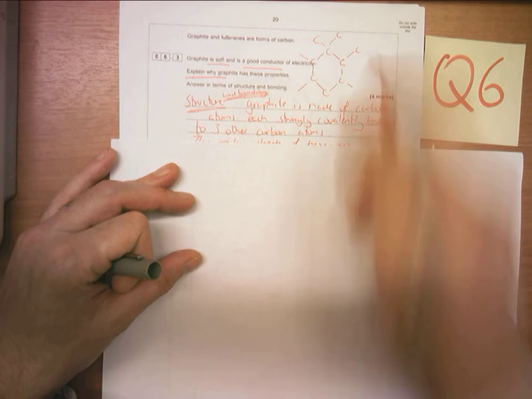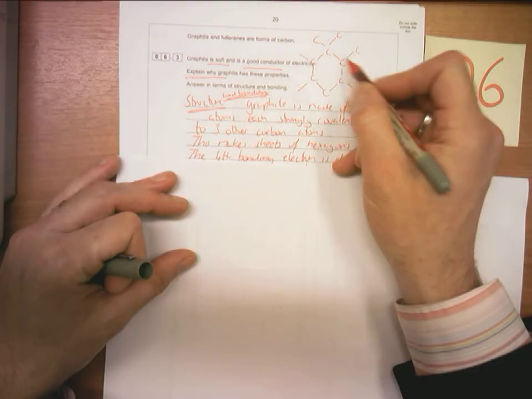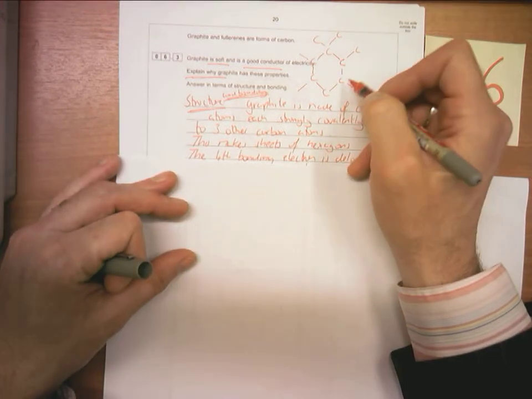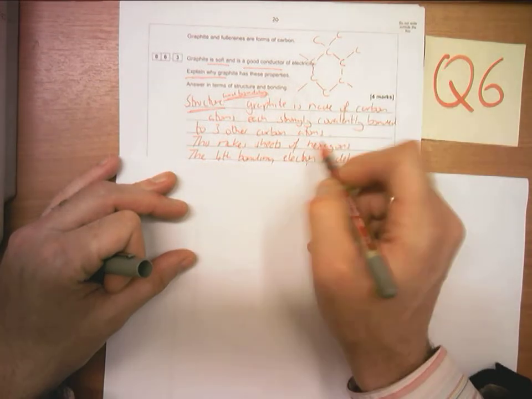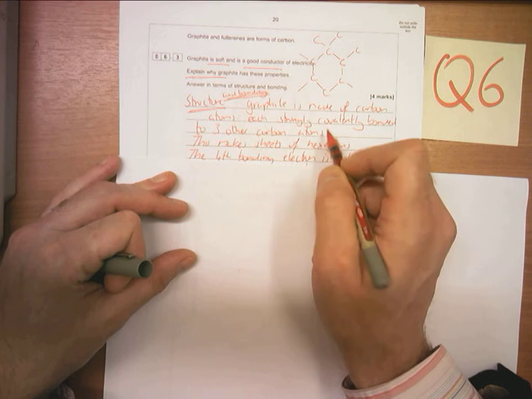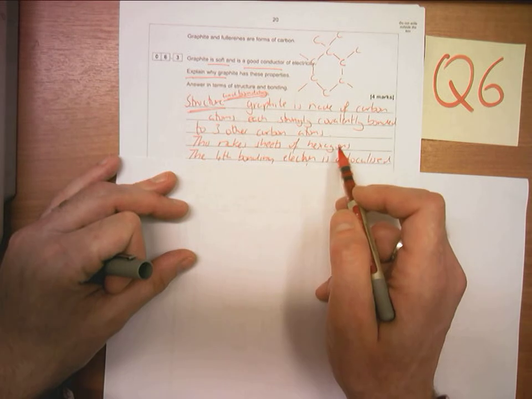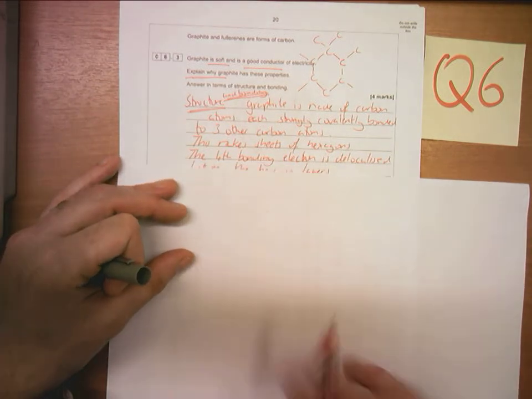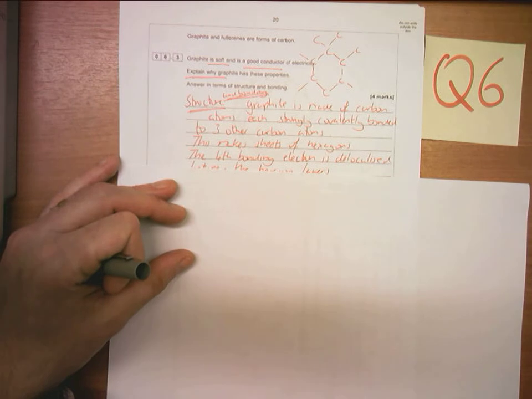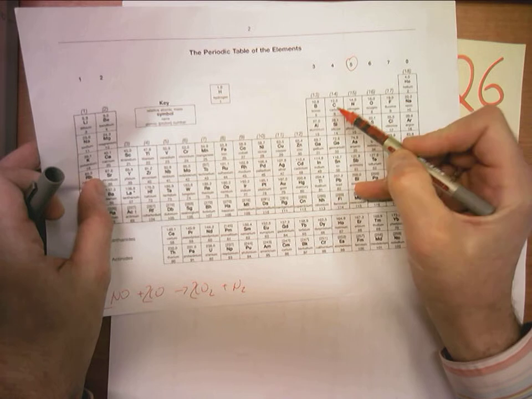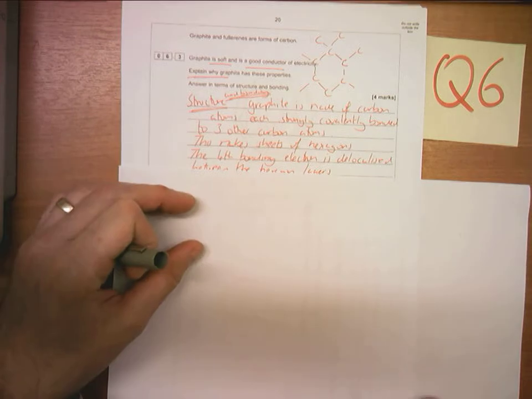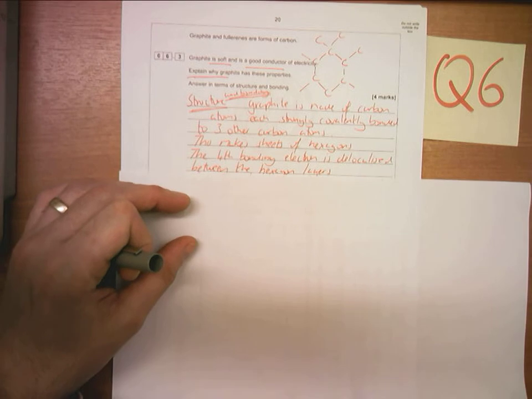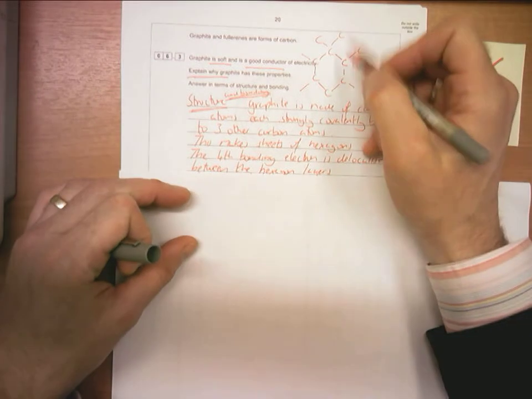And you can see that that makes up sheets of hexagons. Remember the hexagon shapes? So 3 covalent bonds to 3 other carbon atoms, making a sheet of hexagons, sheets of hexagons. The 4th bonding electron, because carbon is in, remember, group 4, so it's got 4 electrons in the outer shell. The 4th bonding electron is delocalized, and it sits between the hexagon layers.